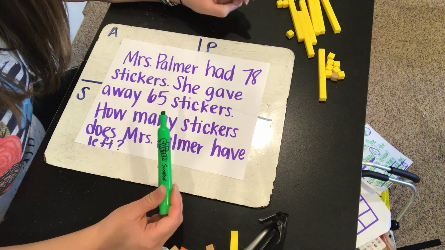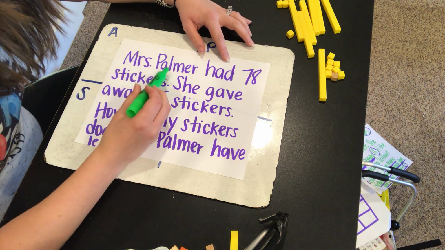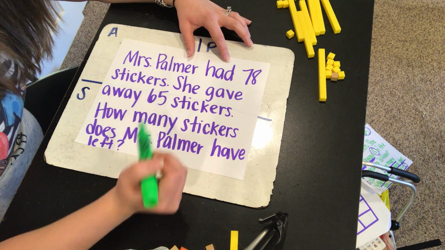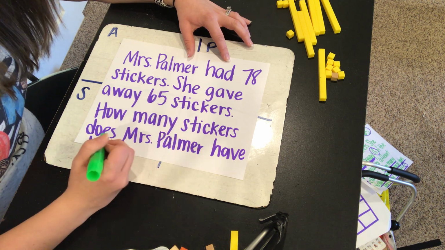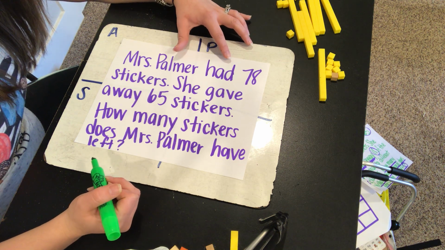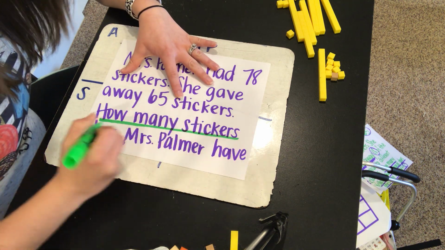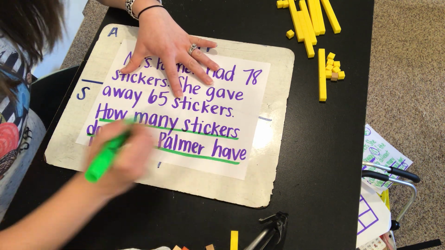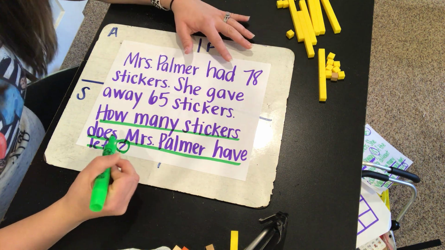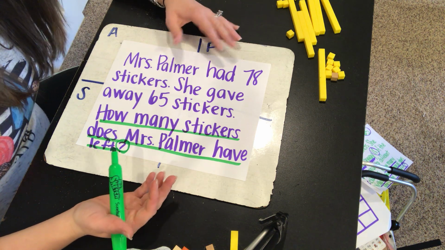So let's listen to the word problem again and listen for the question. Mrs. Palmer had 78 stickers. She gave away 65 stickers. How many stickers does Mrs. Palmer have left? Okay, important stuff here. What's the question? How many stickers does Mrs. Palmer have left? And here's the question mark. So we know this is what we're going to have to solve. We've got to figure out how many stickers she has left.